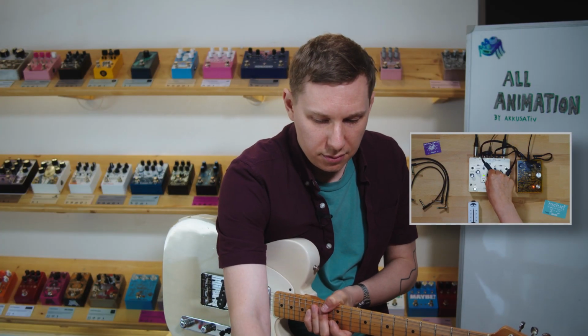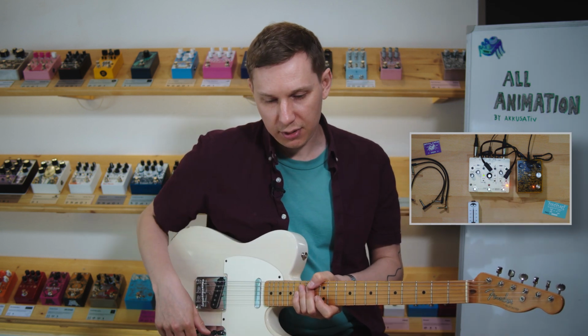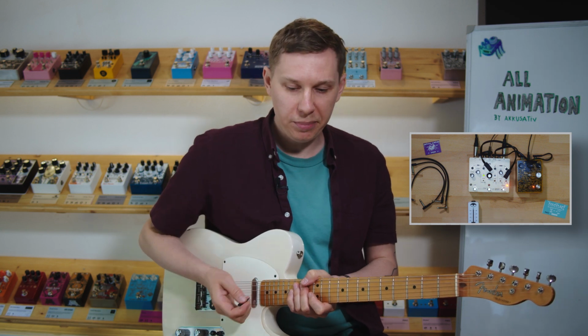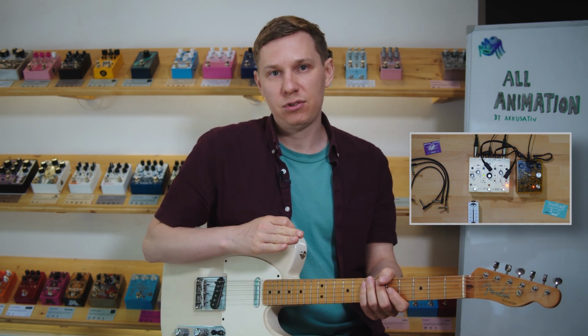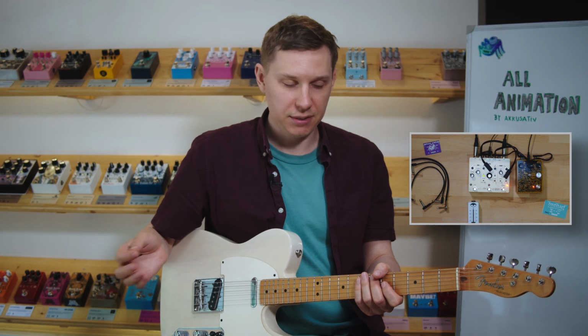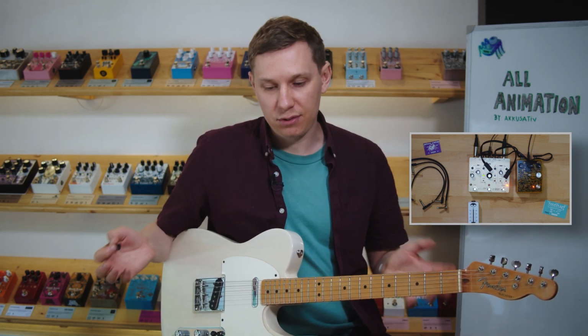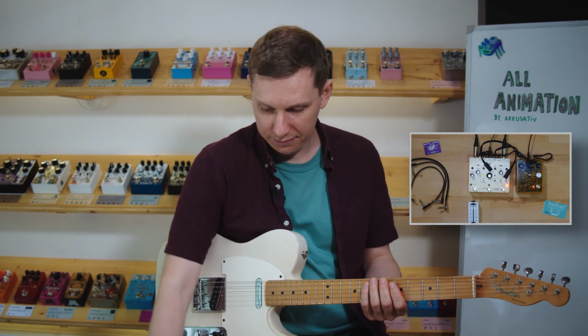So right now, by default, the pedal is on loop A, but the stronger I play, the more it's going to transition towards loop B, the fuzz. And in that way, we sort of get a very dynamic fuzz that is responsive to touch.